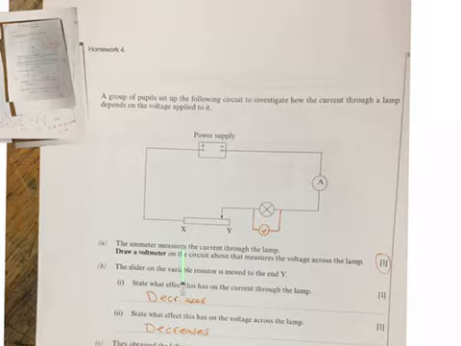Draw a voltmeter across the circuit. Well, we've done this before. Voltmeter's got to go across the bulb, and it says there across the lamp. So that's 1 mark. The slider on the variable resistor has been moved to the end of Y. So it is a variable resistor. Okay, so maybe I should have read the question.